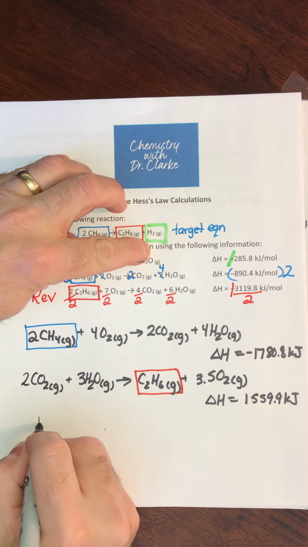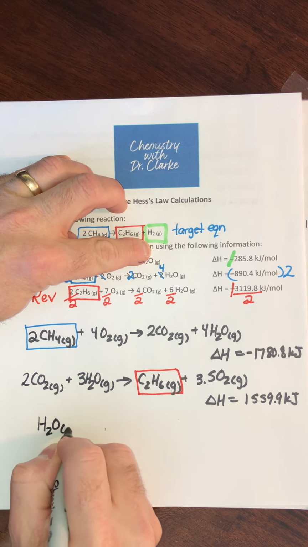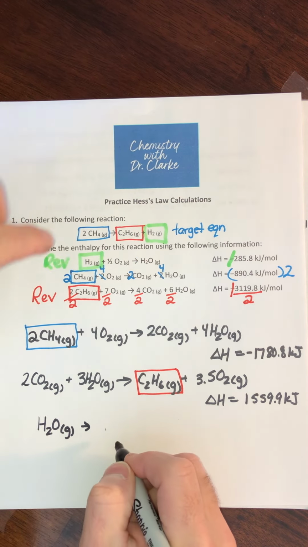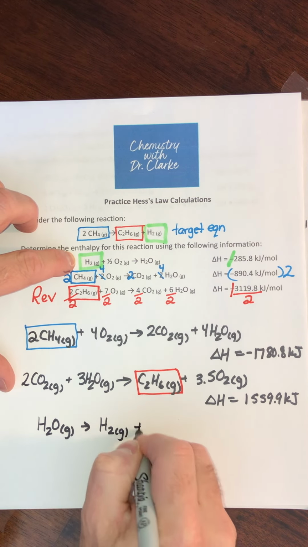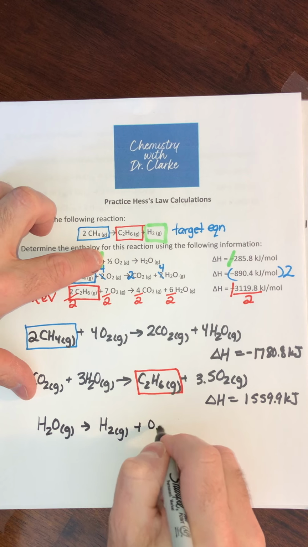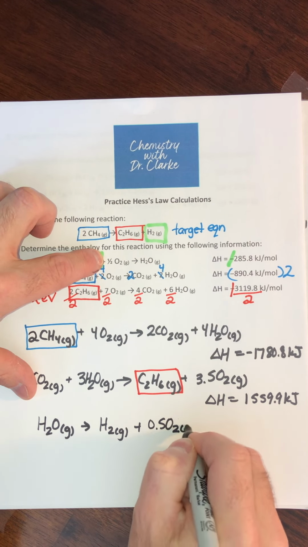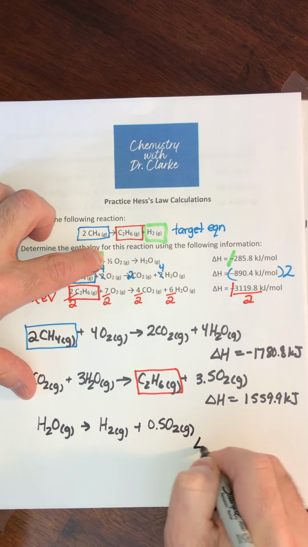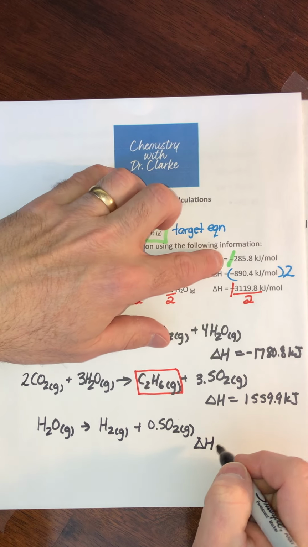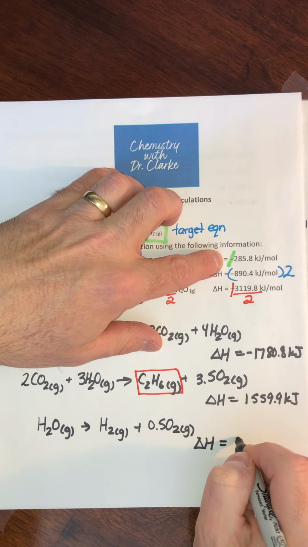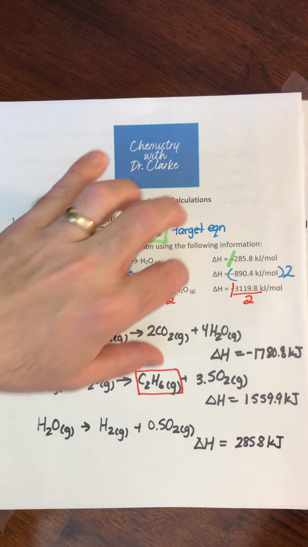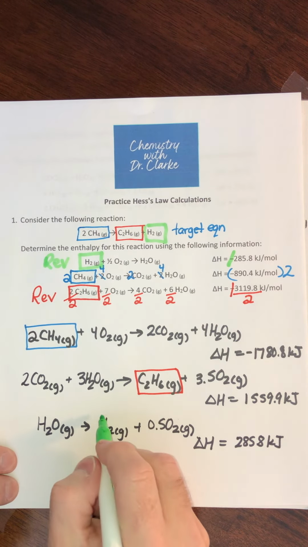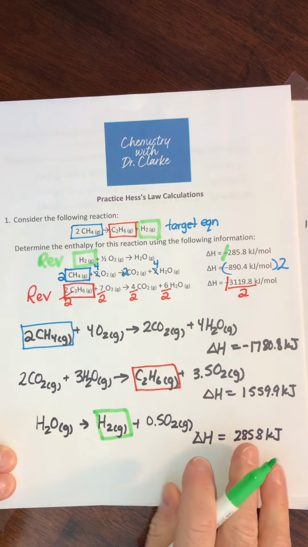Products become reactants, so H2O gas, and the reactants become products. So H2 gas plus a half an O2, let's call it 0.5 of an O2, gas. And my delta H changes sign. So it was negative, but it becomes positive 285.8 kilojoules. And let's put a nice little green box around the H2.